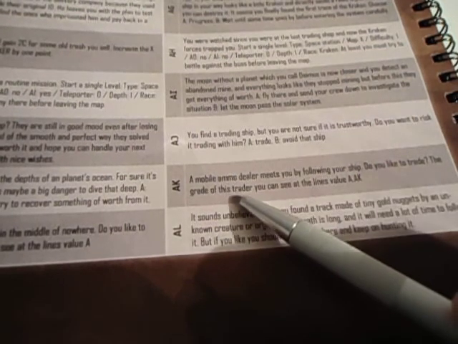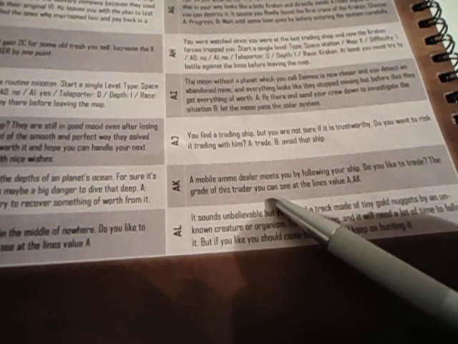This was a bug, but what it means is that you look at a specific line where this story is, and then you look at value A, and the grade of this trader. A trader grade is between 1 and 6, and the ammo that he sells and buys is also of grade 1 to 6, depending on the trader's grade.